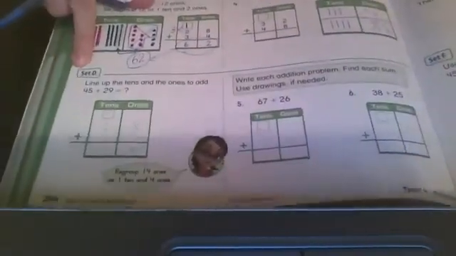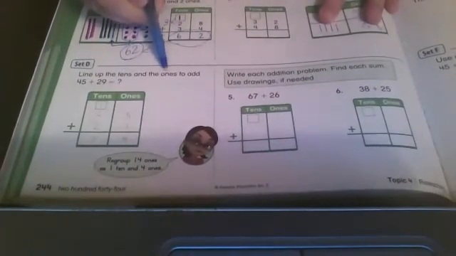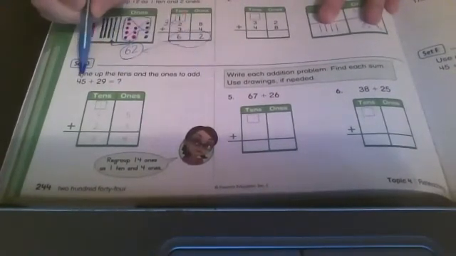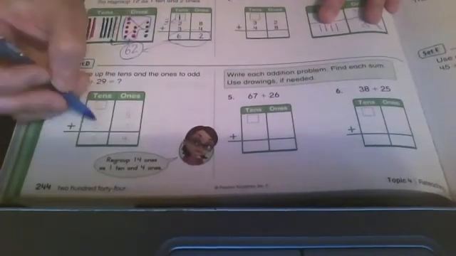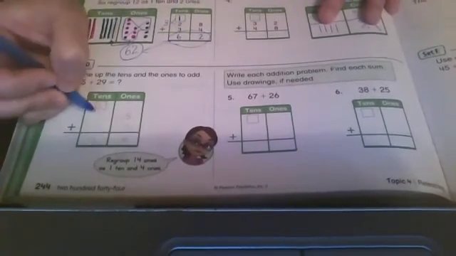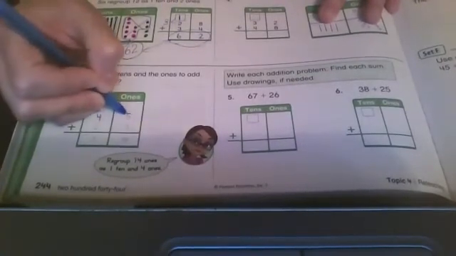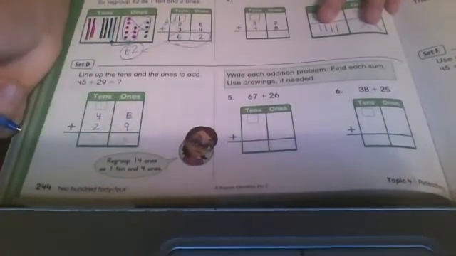And then our last set, set D, the directions say line up the tens and the ones to add. And our equation is 54 plus 29. And so they show us here 45 for my first addend plus 29 for my second addend.